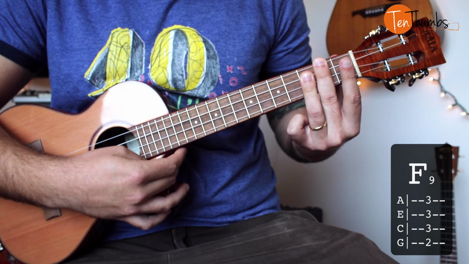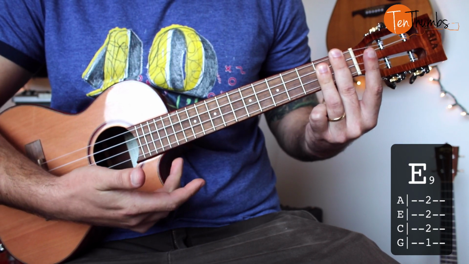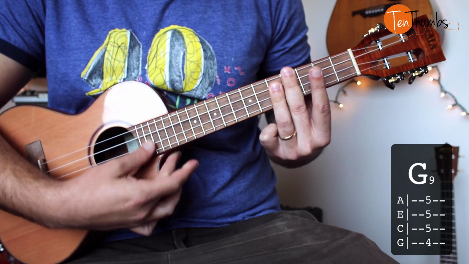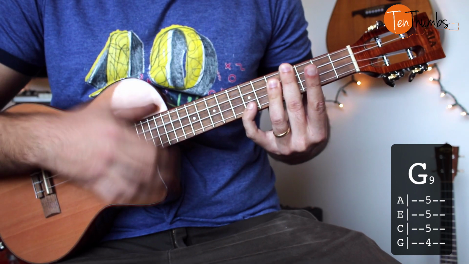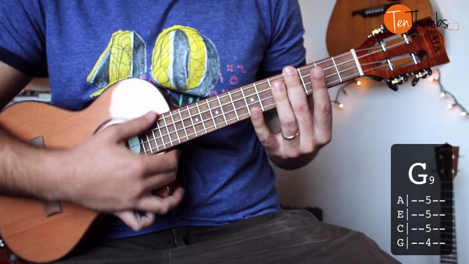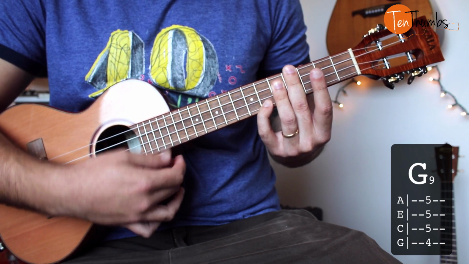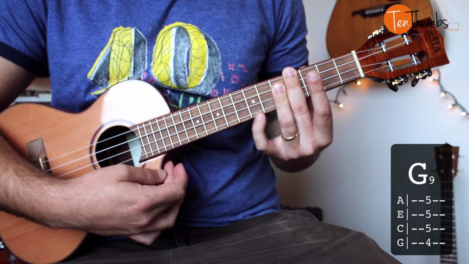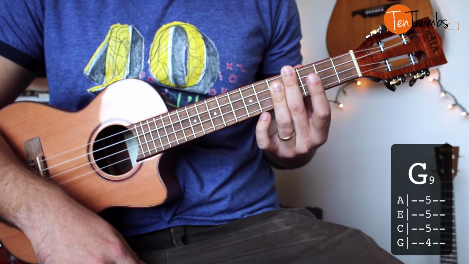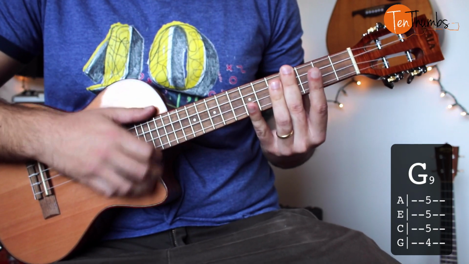This is an F9, E9, G9. And you can use that pinky on both these frets to make some colorful, funky colorations as well if you're going funk.